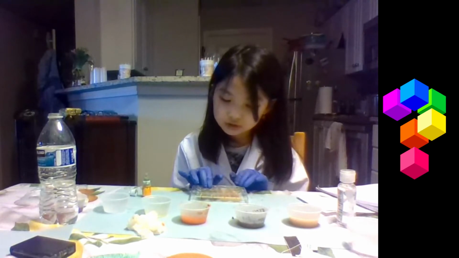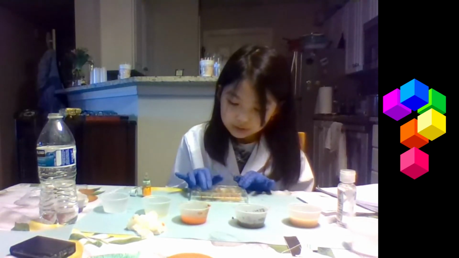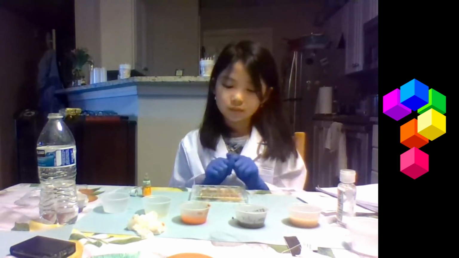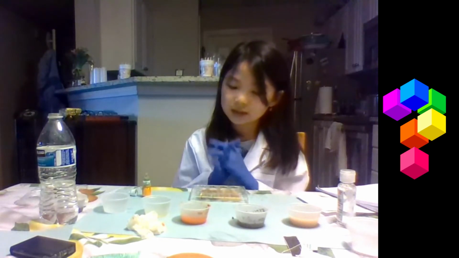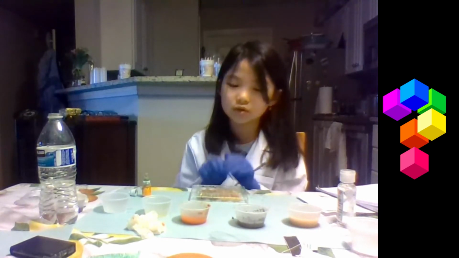But I never expected tea or collagen to be acidic. I thought the collagen is going to be a base and the tea is going to be a neutral.